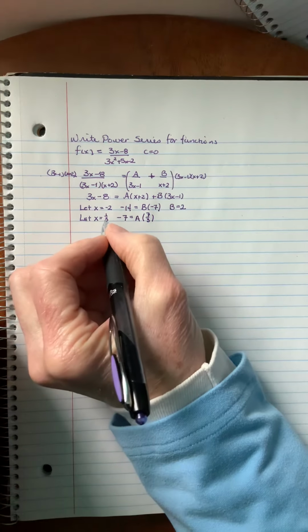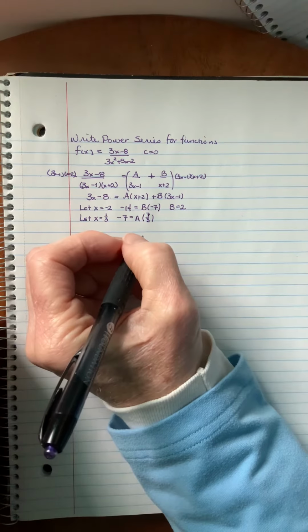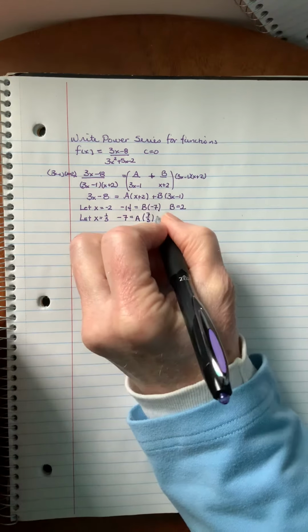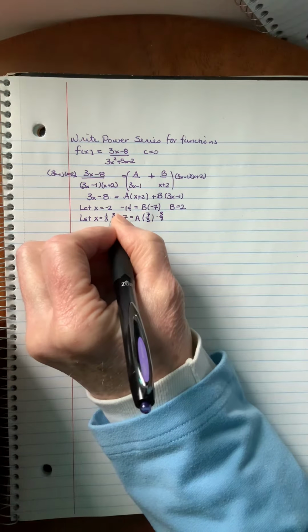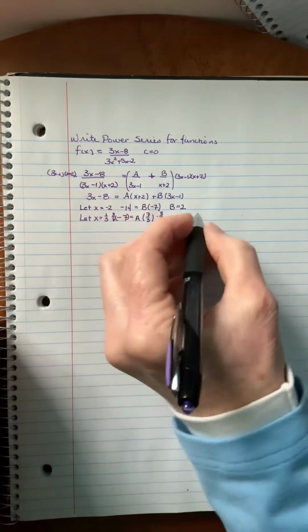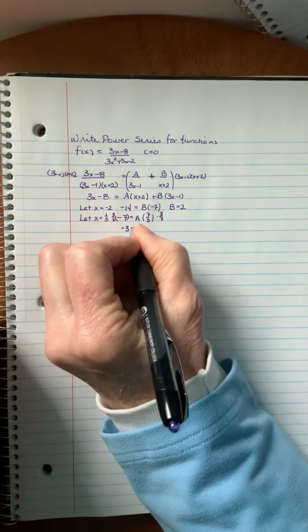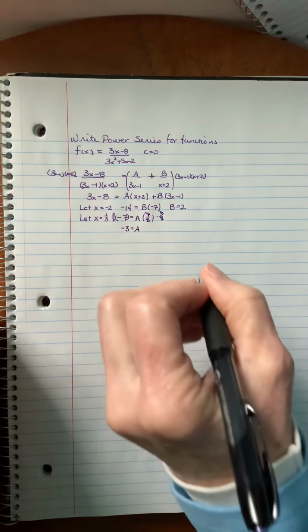So put 1/3 here, we get 0, which is great. If you go through and multiply both sides by 3/7, that will give us minus 3 is equal to a. So a is going to be negative 3.